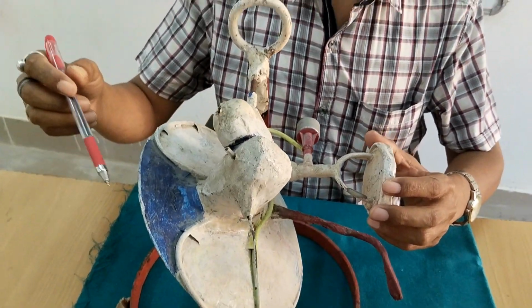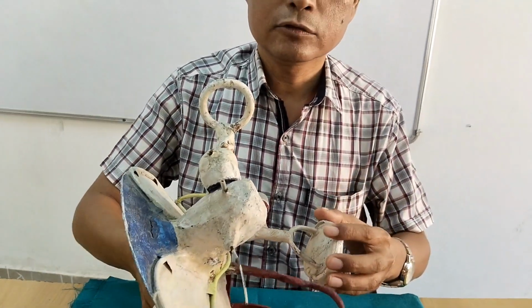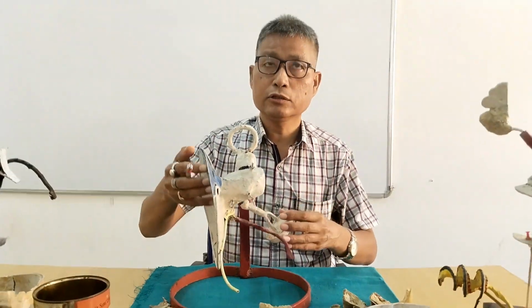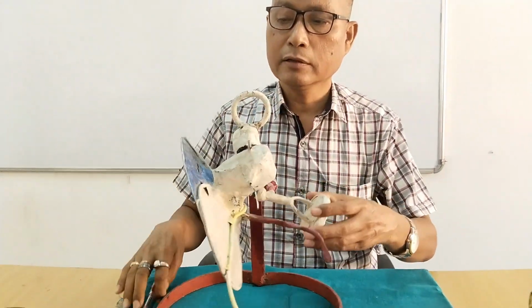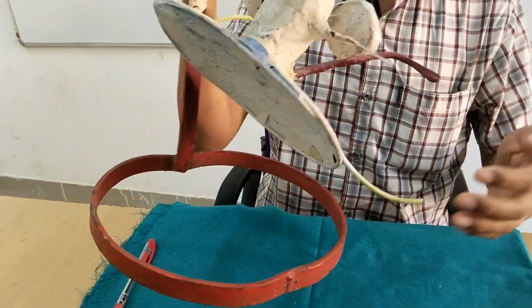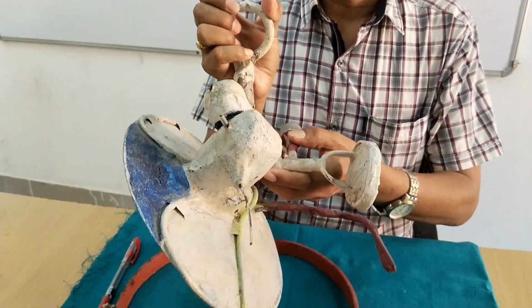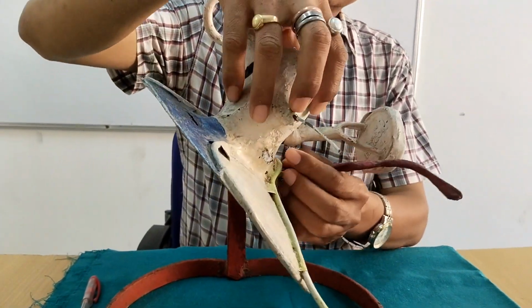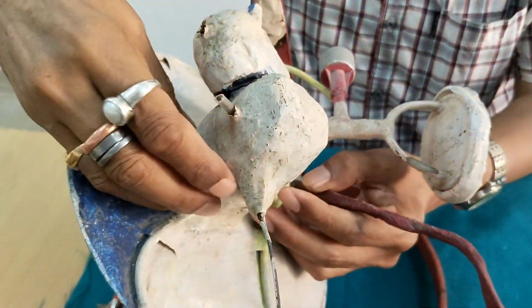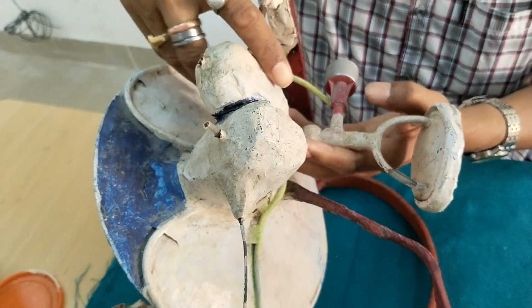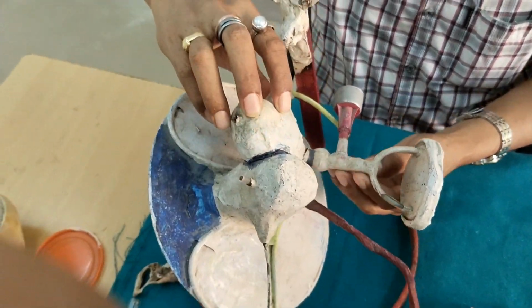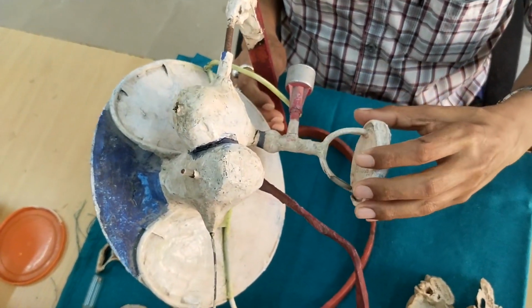So this is a bigger model. This is the tympanic membrane. And this one is the malleus bone. Then is the incus, and this is the stapes.